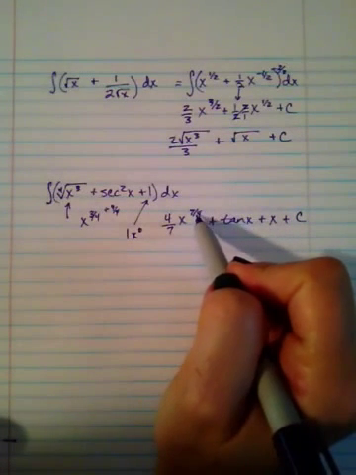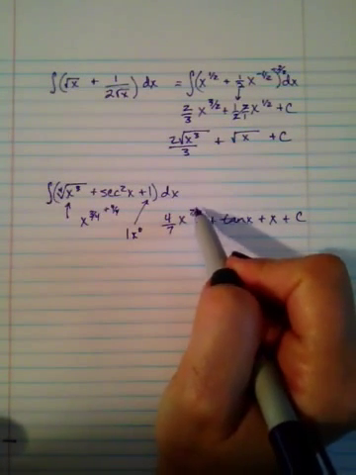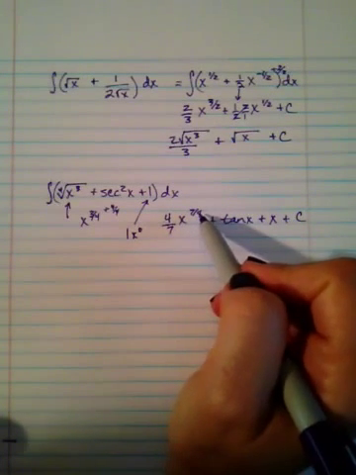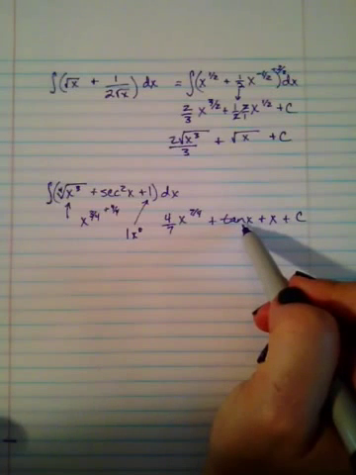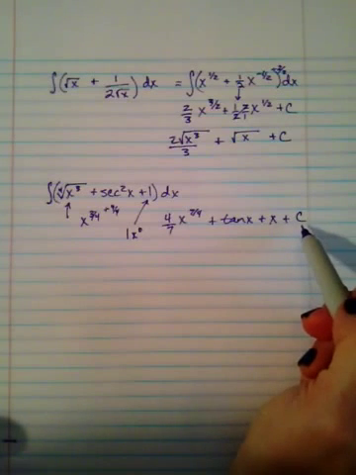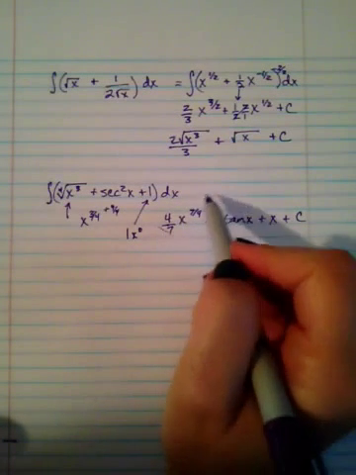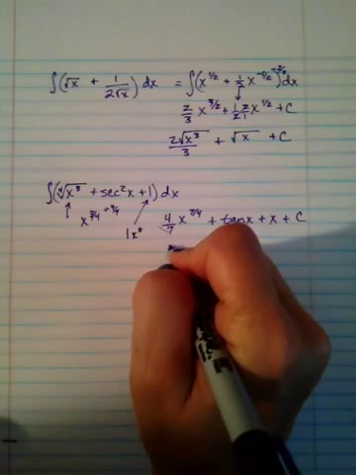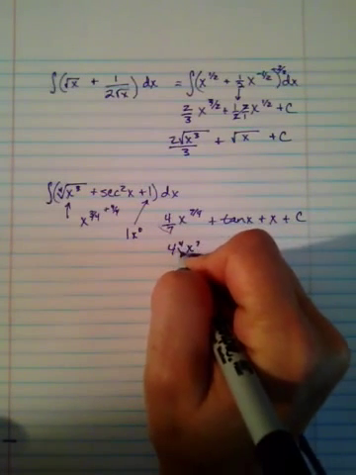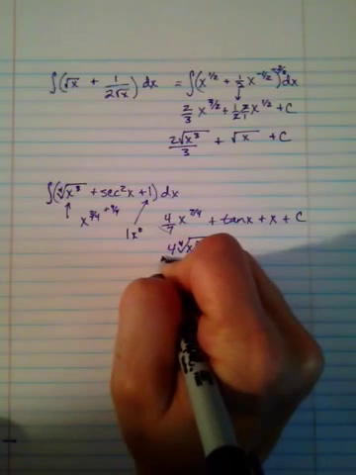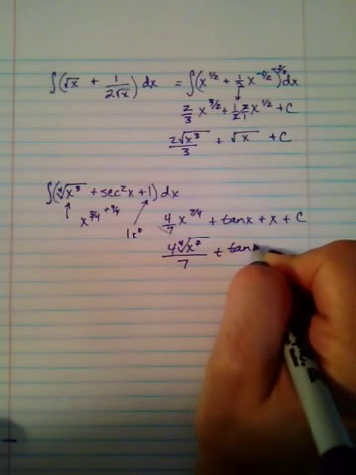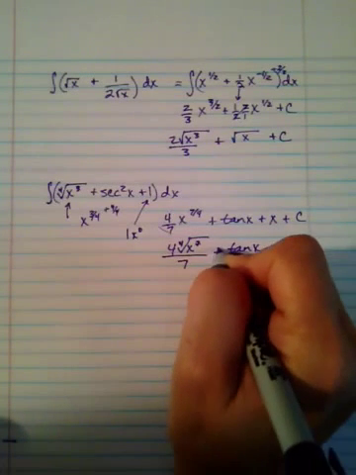If I take the antiderivative, the derivative to check, 7/4 times 4/7 is 1, x to the 3/4. The derivative of tangent x is secant squared x, the derivative of x is 1, and the derivative of a constant is 0. So all I have left to do is rewrite this. So this is a 4, x to the 7th, but I'm taking the 4th root, over 7 plus tangent x plus c. It's a plus.